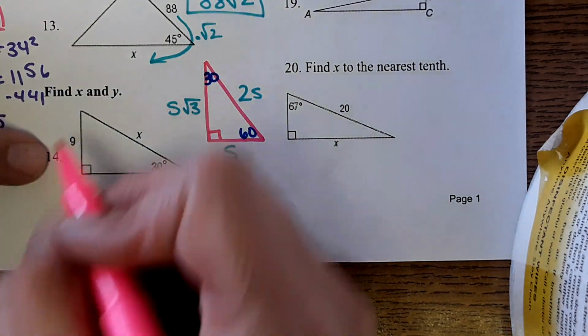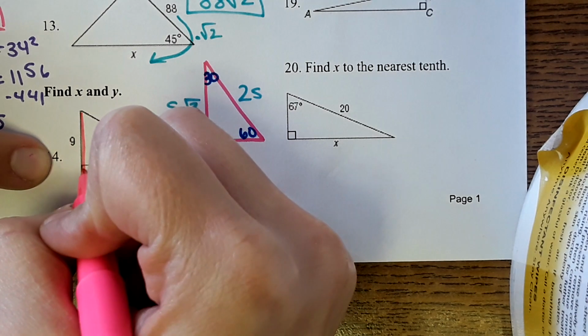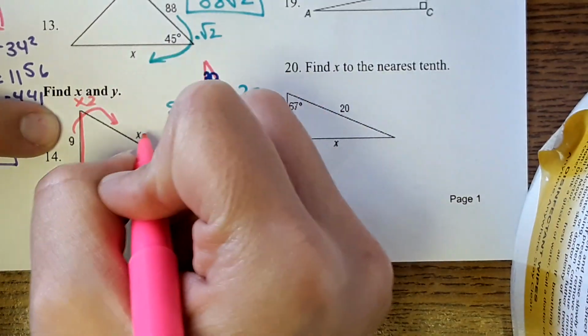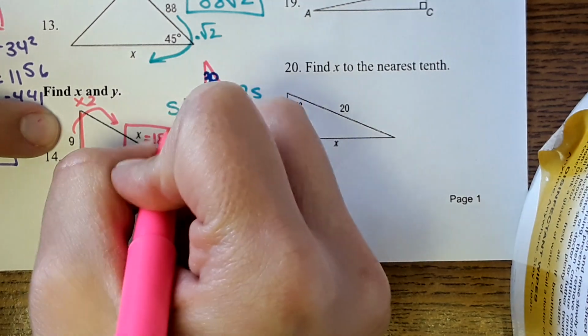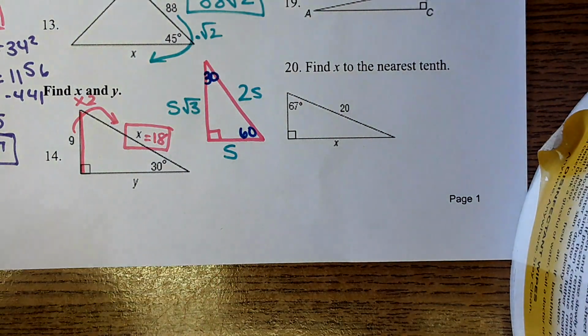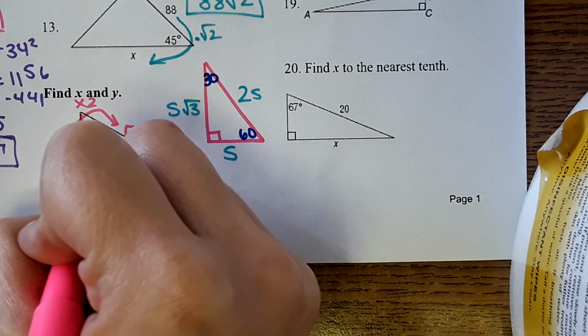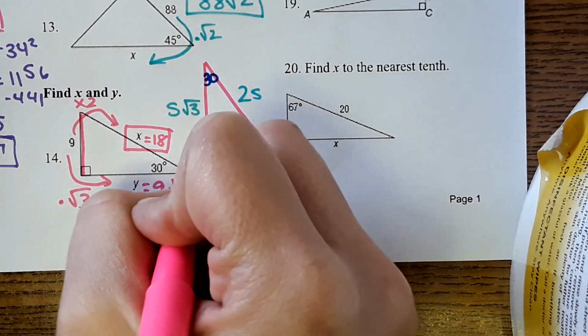Okay. So in this example, we are given the short side. To go from short to the hypotenuse, we multiply by 2. So this would be 18. And then from short to the medium, we multiply by square root of 3. So this is 9 square root of 3.